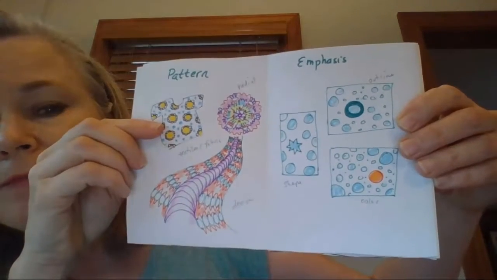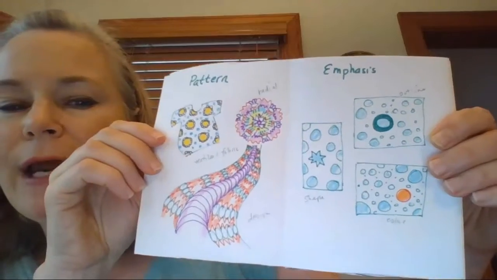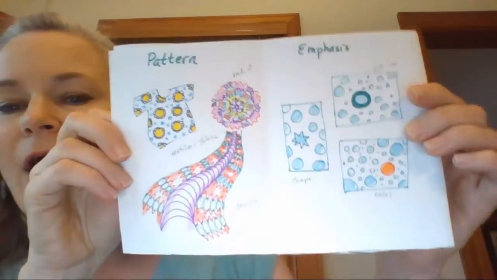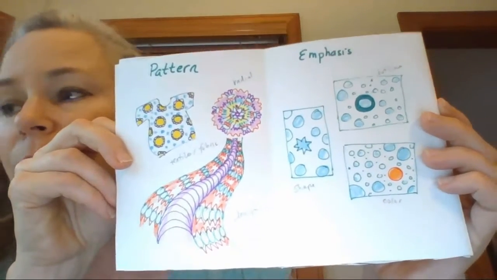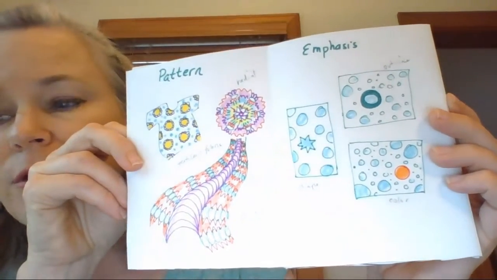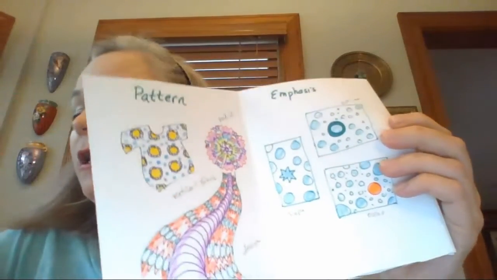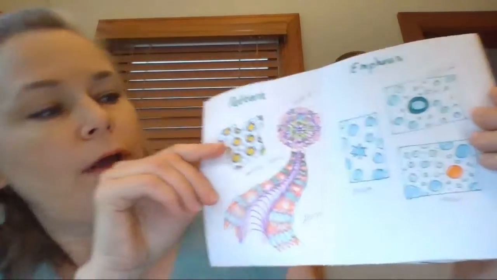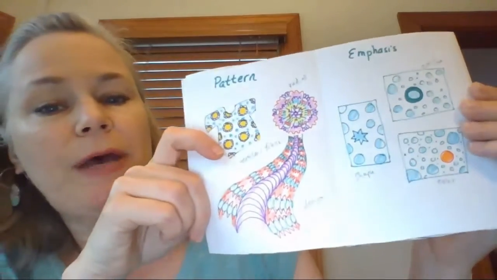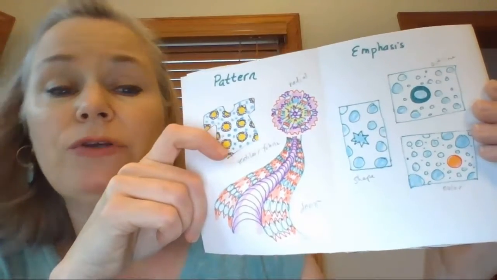On the pattern side, pattern is repetition, and you should know that one by now, but just be aware of how much pattern you see around you. If you look around the room that you're in now, you'll probably see patterns all around. You'll see patterns in fabric, patterns in things like wrapping paper, some wrapping paper over here. It's everywhere. So pattern is repetition. Some patterns are very regular, others are not. They might be slightly random, but you still have that repetition.